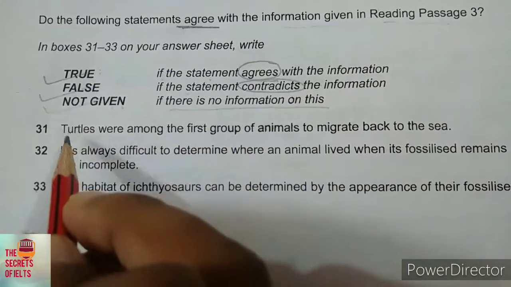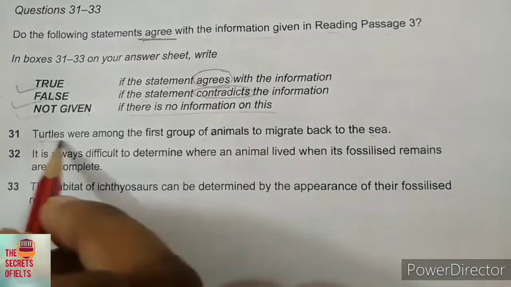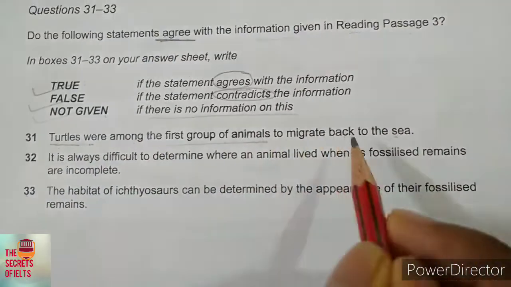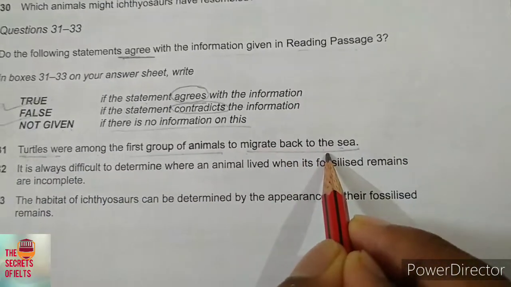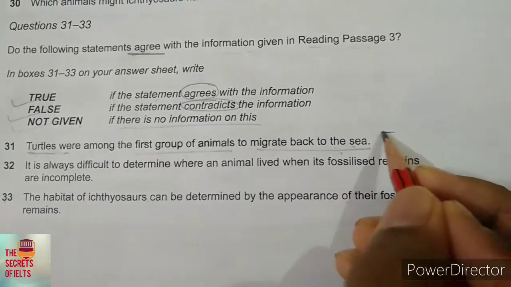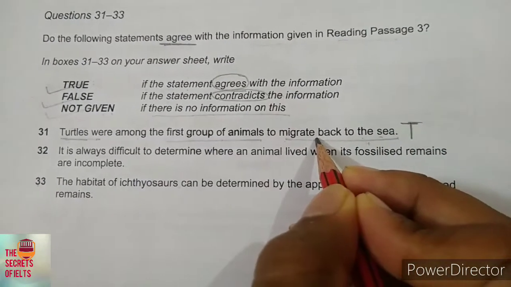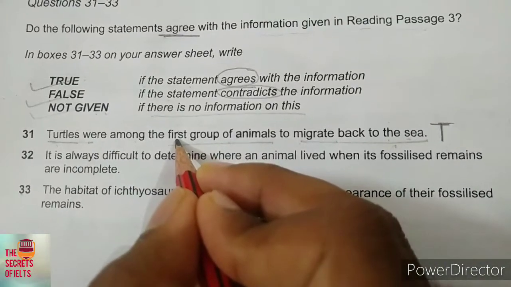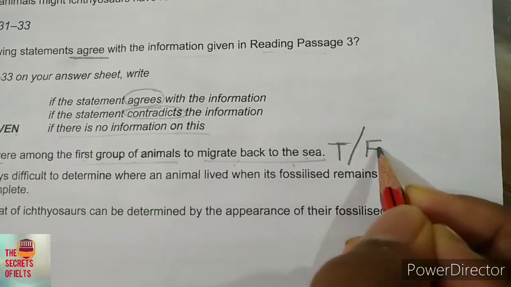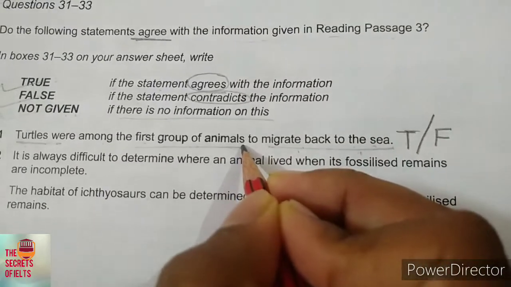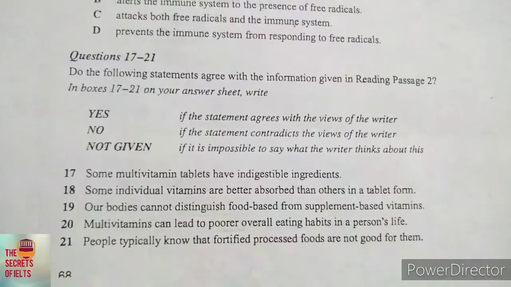For example, turtles were among the first group of animals to migrate back to sea. So here I can see turtles, first group of animals, migrate back to sea. If this whole information is correct, it's given in the passage, then we will write true. And if it is false, if there are some changes, like it is not the first group of animals or they do not migrate back to sea, then we will write false. If there is no such thing given in the passage, then we will write not given.